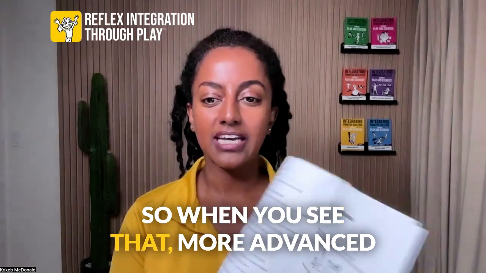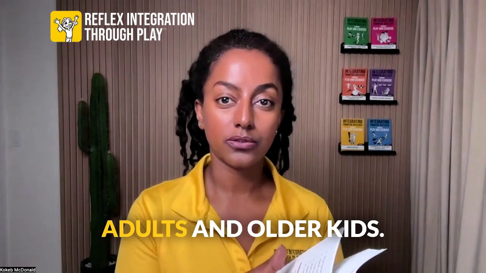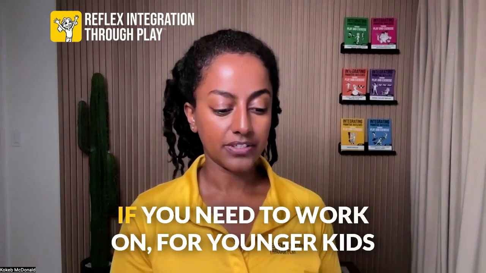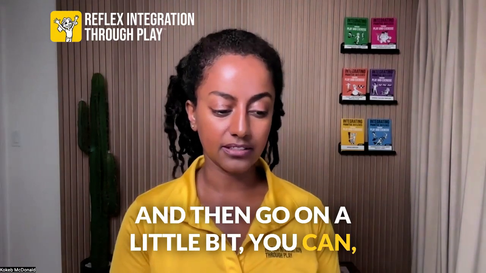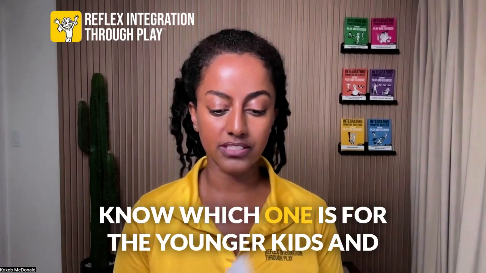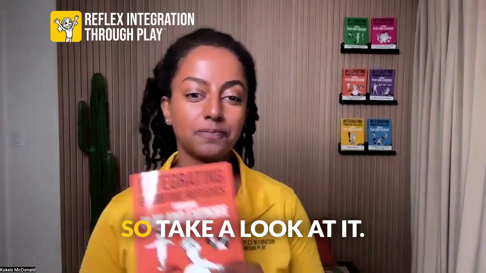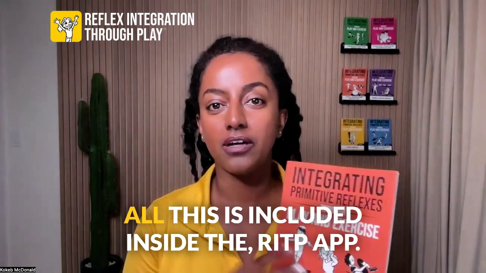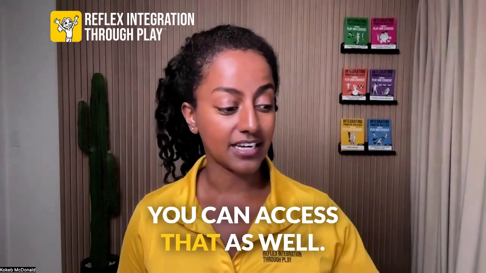So when you see that more advanced workout, it is really geared towards adults and older kids. If you need to work on it for younger kids, you can go on a little bit, and by looking through it, you'll know which one is for the younger kids and which one is for the older kids and adults. So take a look at it. All this is included inside the RITP app. You can access that as well.